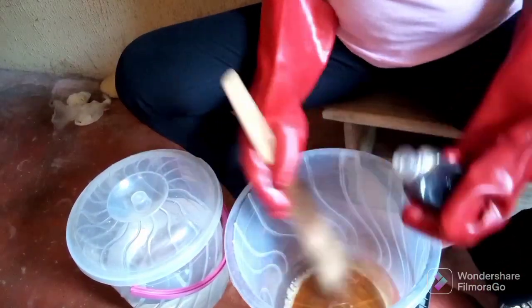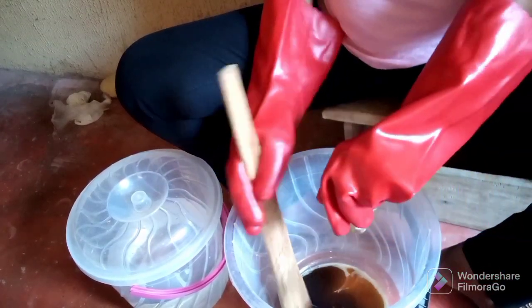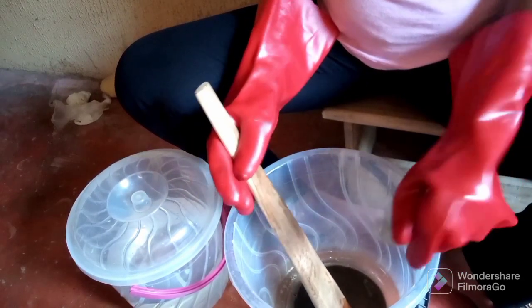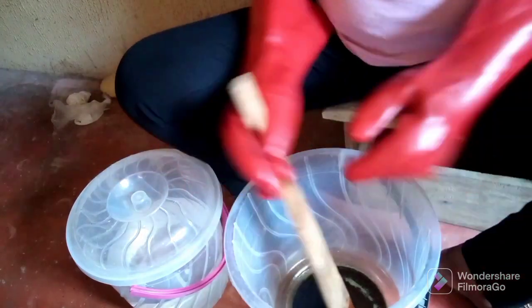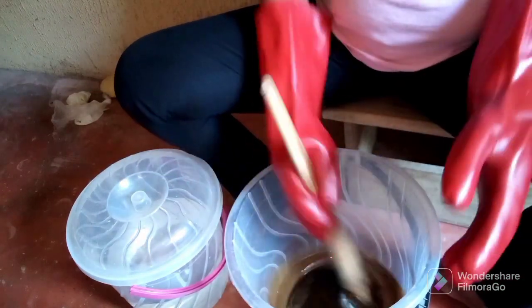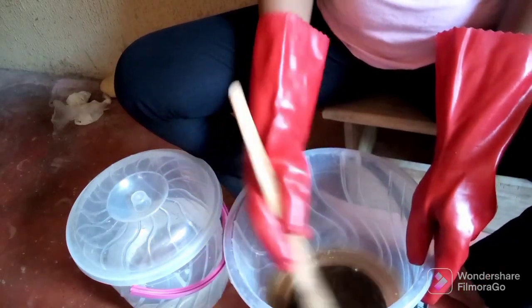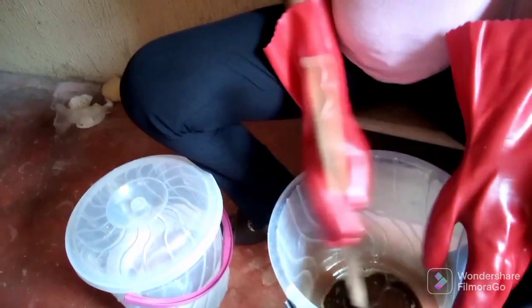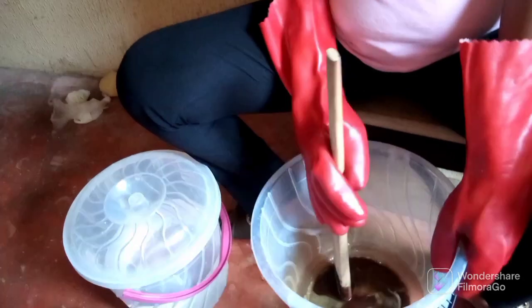So you pour into the mixture. After pouring, you stir for another 5 minutes so as to blend well. It's been 5 minutes of stirring, and this is what it looks like after stirring.